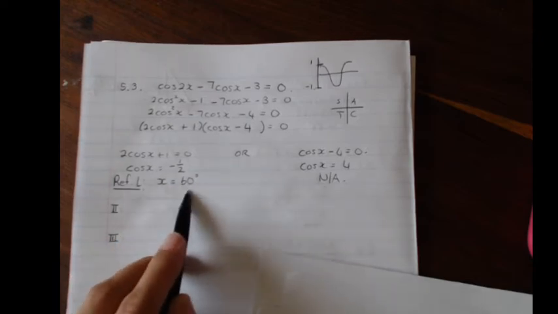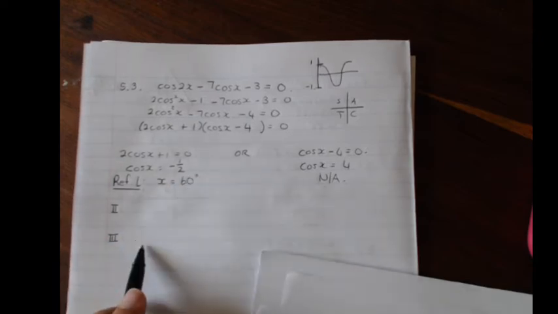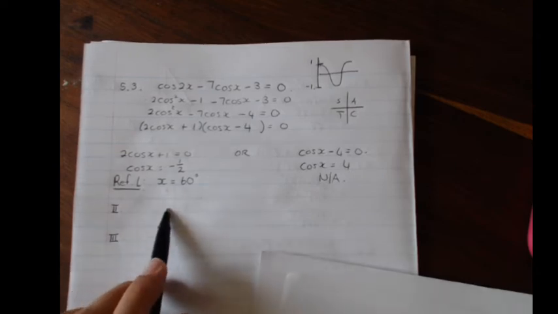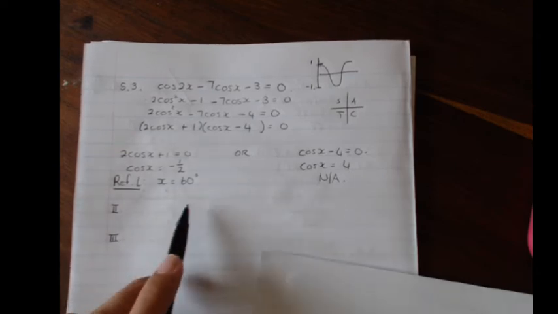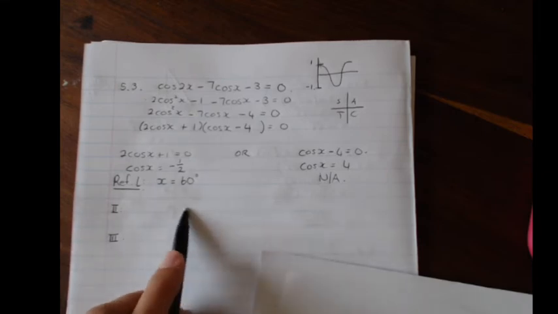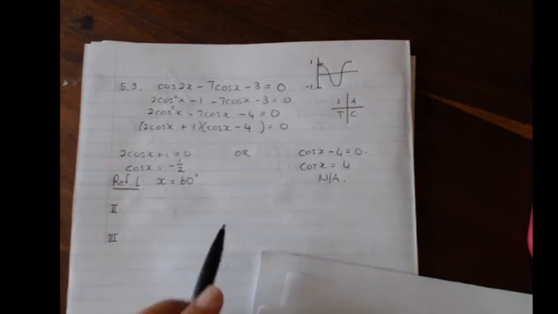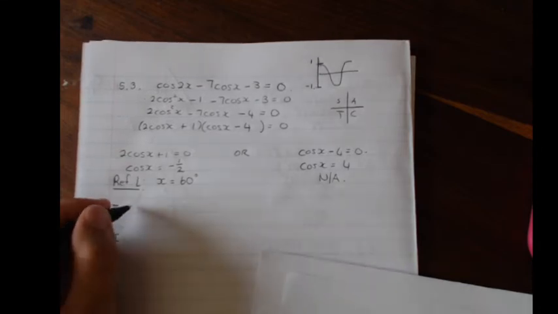Keep it 2x is 60, and then you're going to place the 2x in the quadrants, and then from there, after you did your general solution, you can divide with the 2, because it's also going to affect the plus k 360, which is going to then become plus k 180 or whatever the case may be.